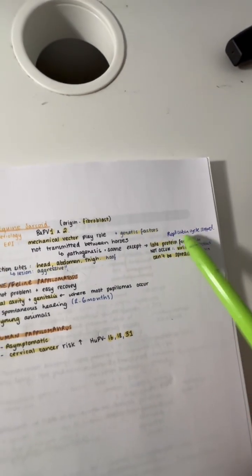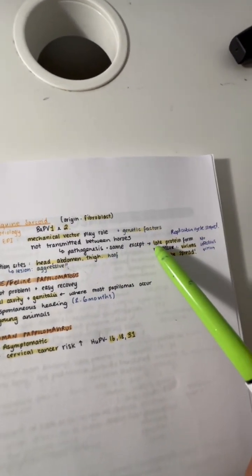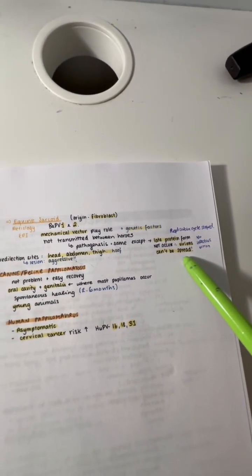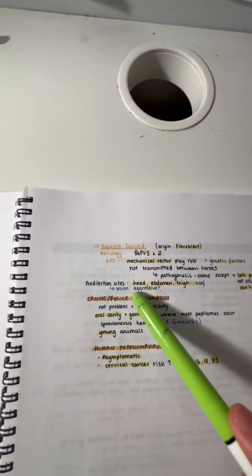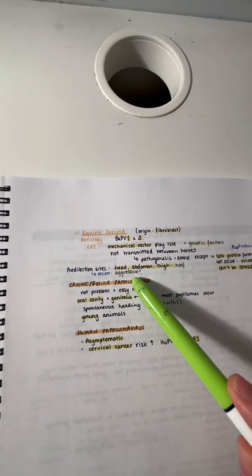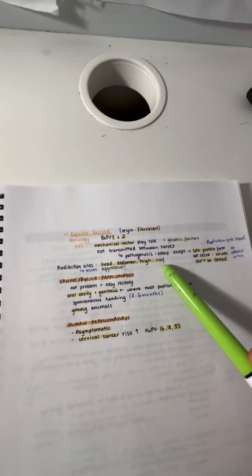The replication is stopped when this virus gets to the horse. Late proteins form, but there's no infectious virion, so it can't be spread. The predilection sites are the head, abdomen, and thigh, and it's very aggressive. It can also affect the hoof.